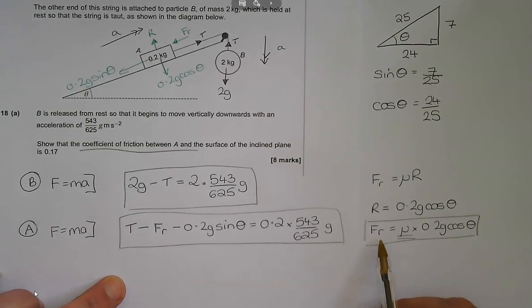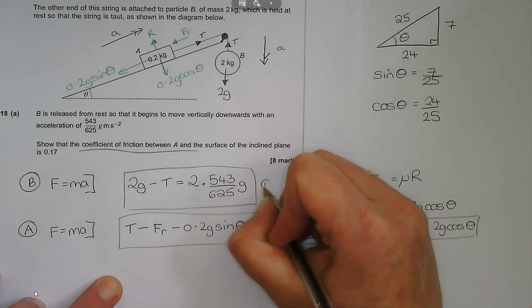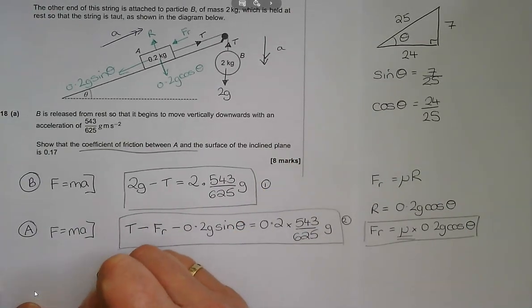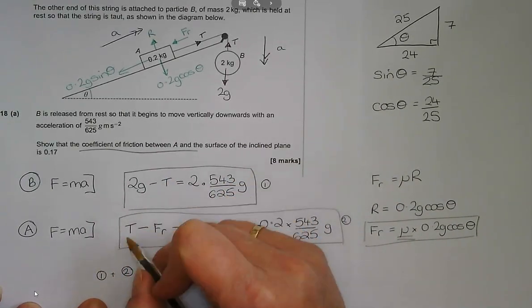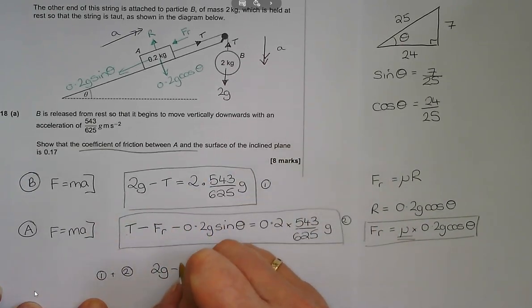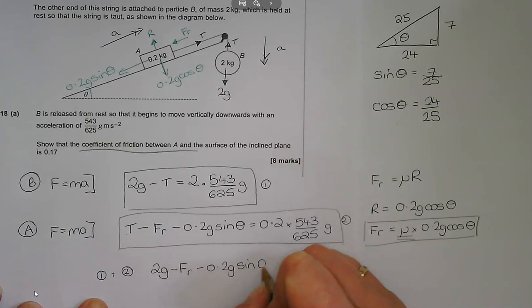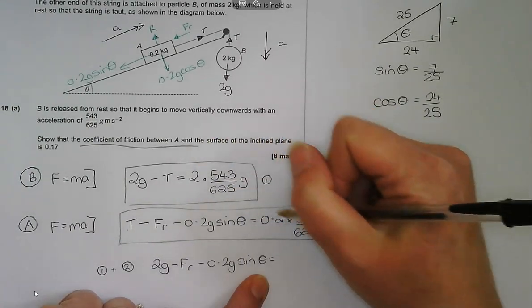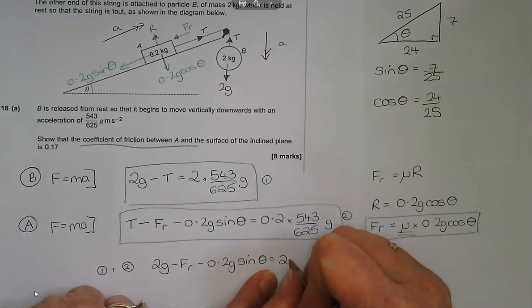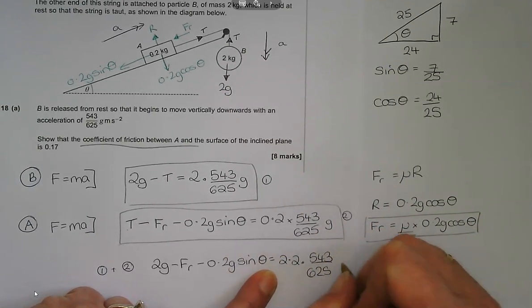So first of all I want to get rid of these T's. I'm going to add equation 1 and equation 2 together. If I do equation 1 add equation 2, I get 2g minus T plus T goes away, so minus the friction minus 0.2g sine theta equals, so I've got 2g times that, add 0.2 times that, so I've got 2.2 lots of 543 over 625g.